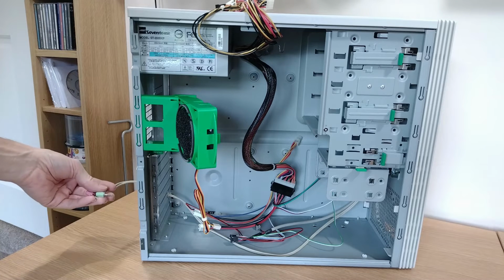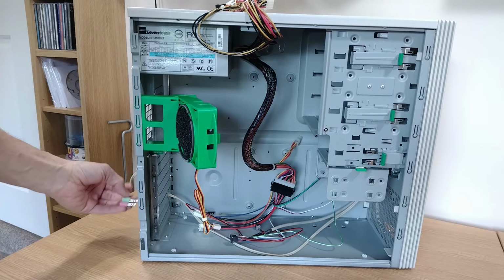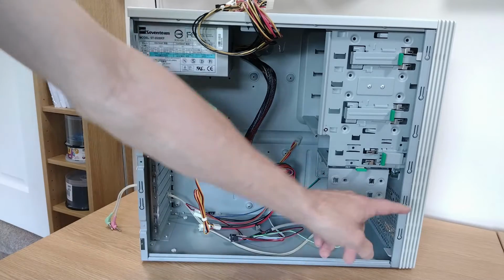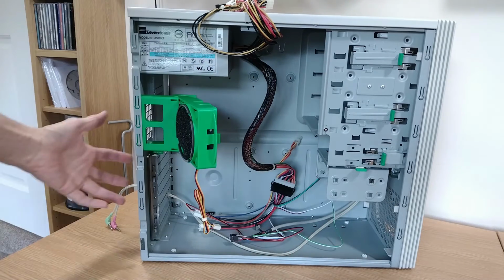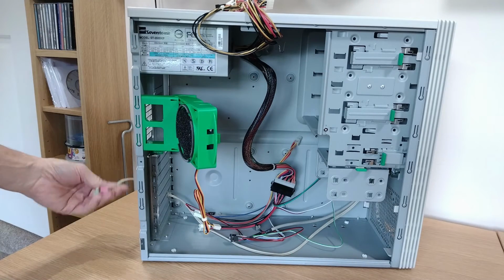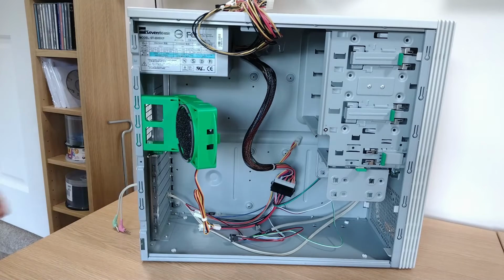So if you did, for example, want to bring any of those ports to the front, you could do that using this cable and use the front ports. It'd just be a bit easier than going around the back of the computer, so that's quite a nice touch.